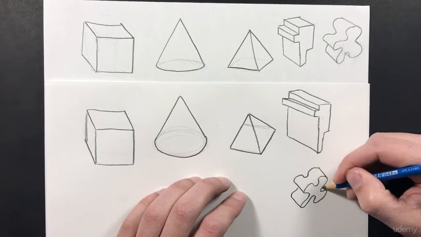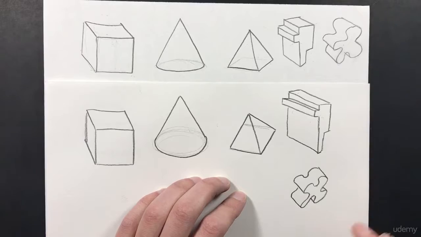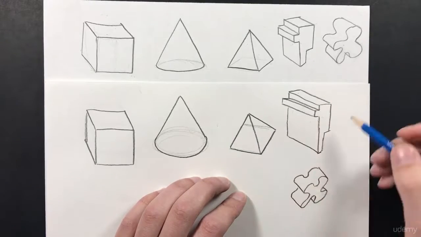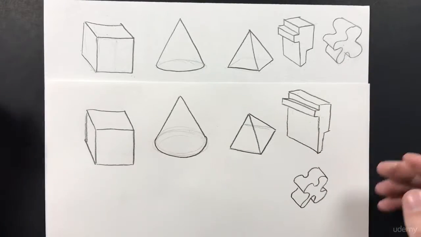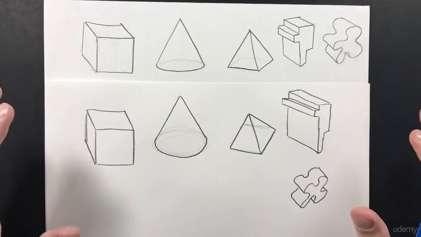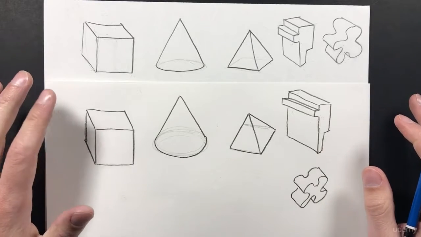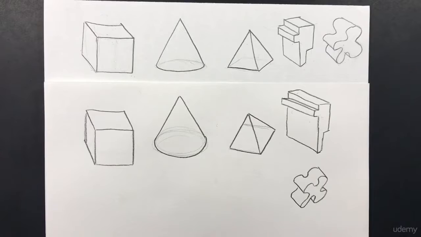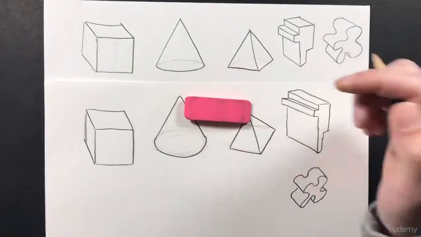Like so, and then we'll connect those two lines also. So now you get a lot more of a tilted view of this shape. So I really hope you guys are starting to get a really good idea of how form works. Now let's go ahead and draw an object from real life and try to capture its form.